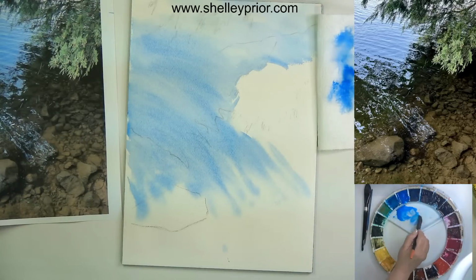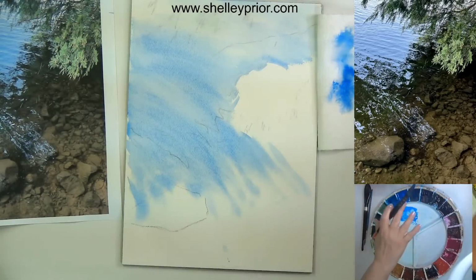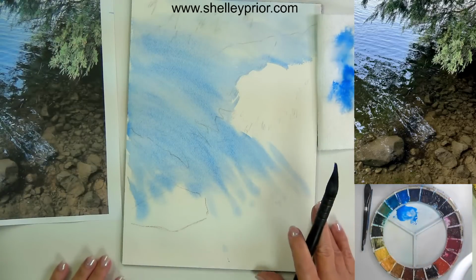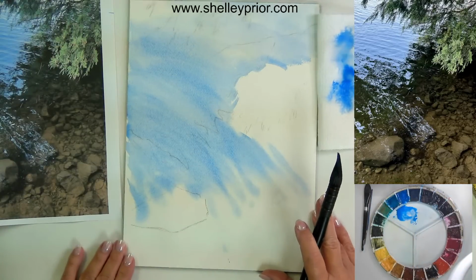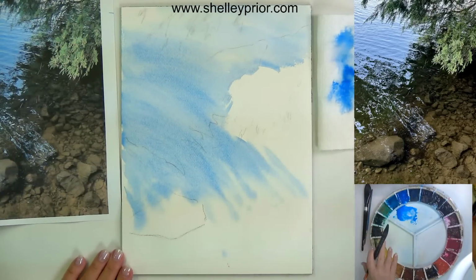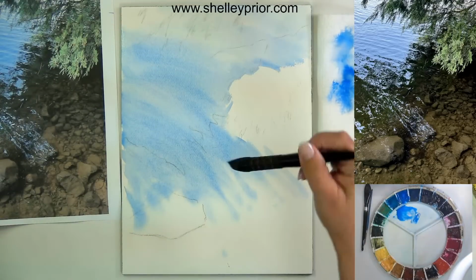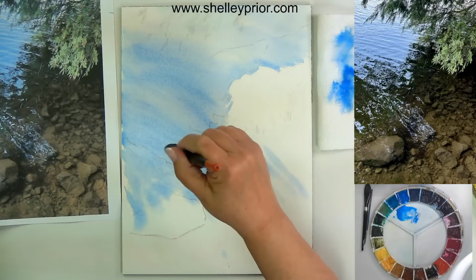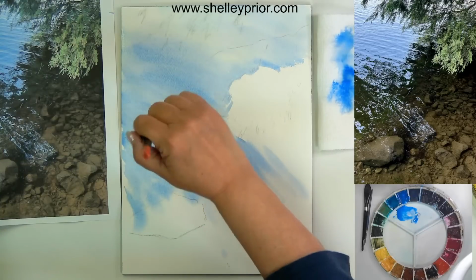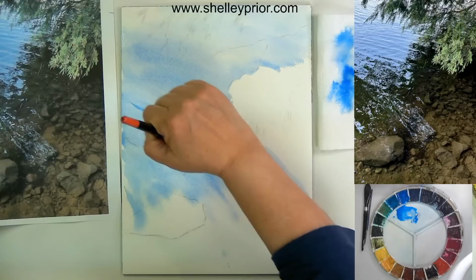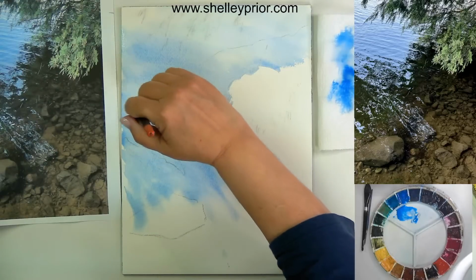I did pre-wet all of my colors on my palette. There's no way I could be painting this way if my wells were nice and dry. So I have soaked all of this. My paint is nice and gooey. All right, so let's put in a couple more prominent type ripples here.